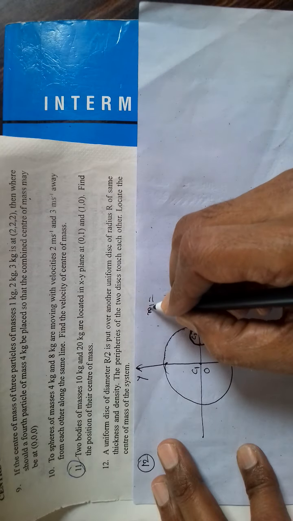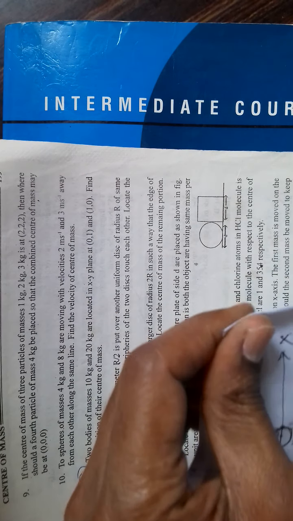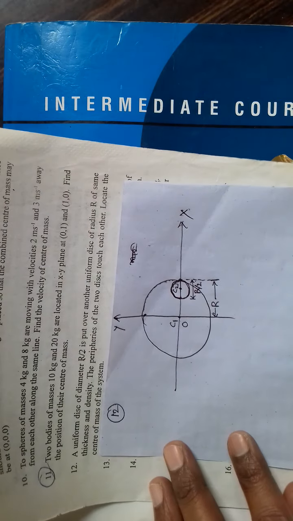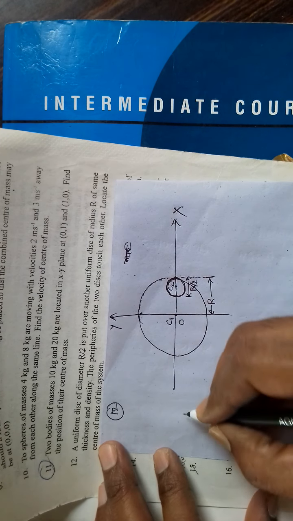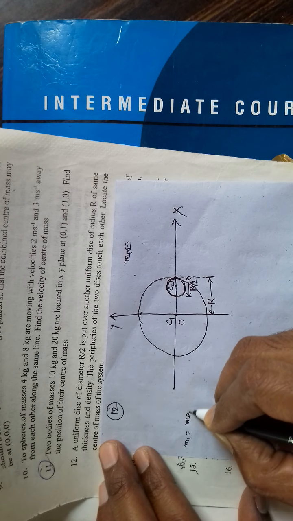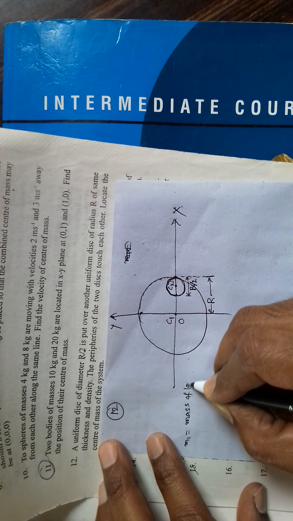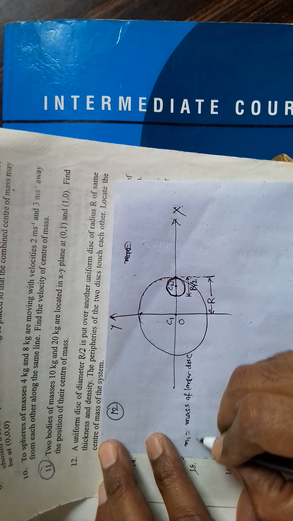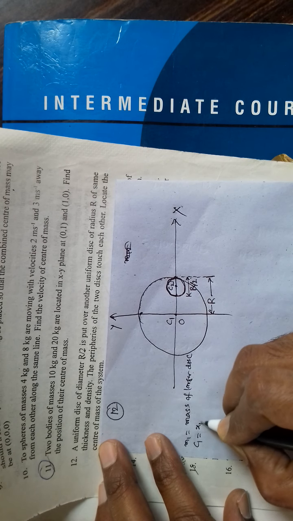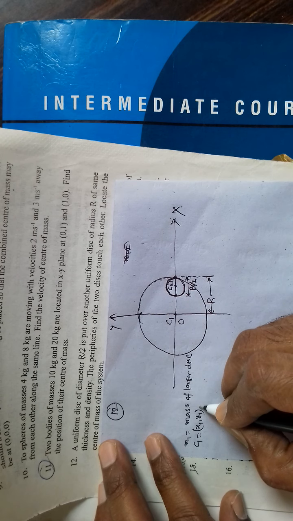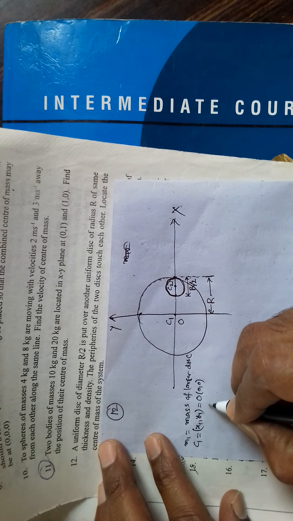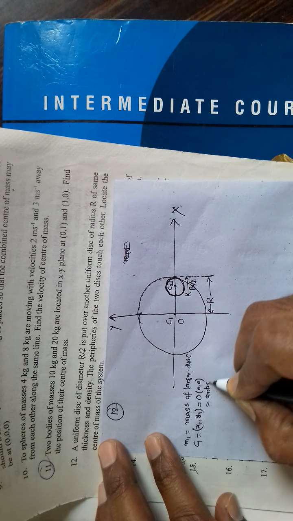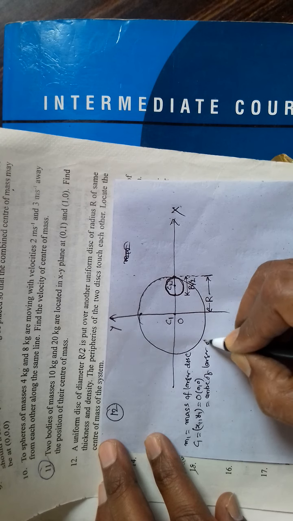Okay. Now M1, mass of larger disk. C1 is equal to x1 y1, is equal to, here it is nothing but origin, is equal to center of larger disk.